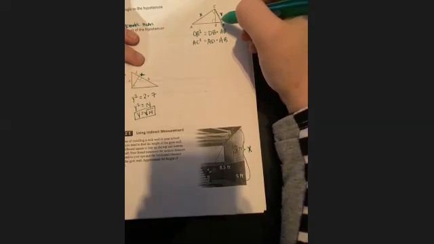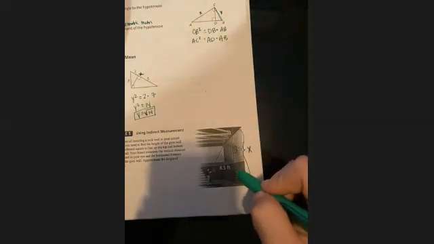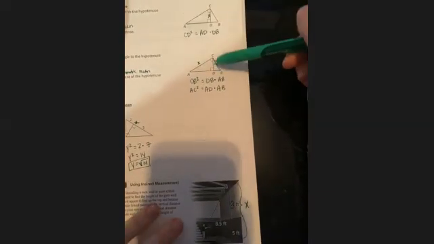Wait, hold on, let me think about this. Okay, no, sorry. We are going to use this one. I'm glad that I actually did this.